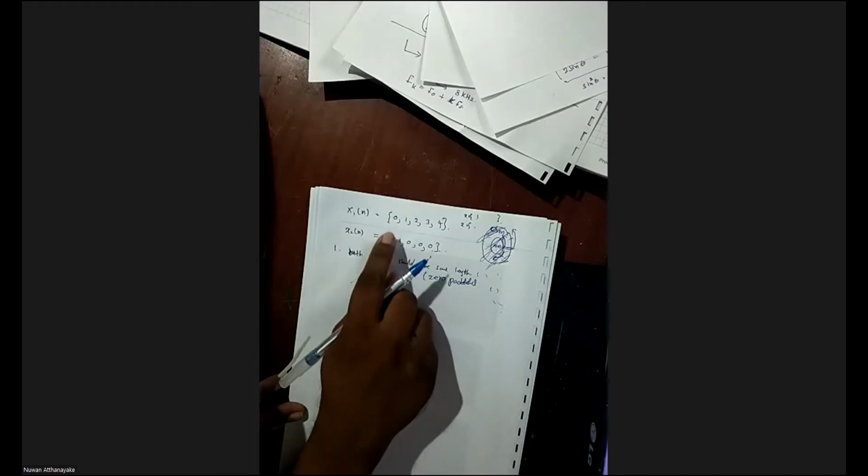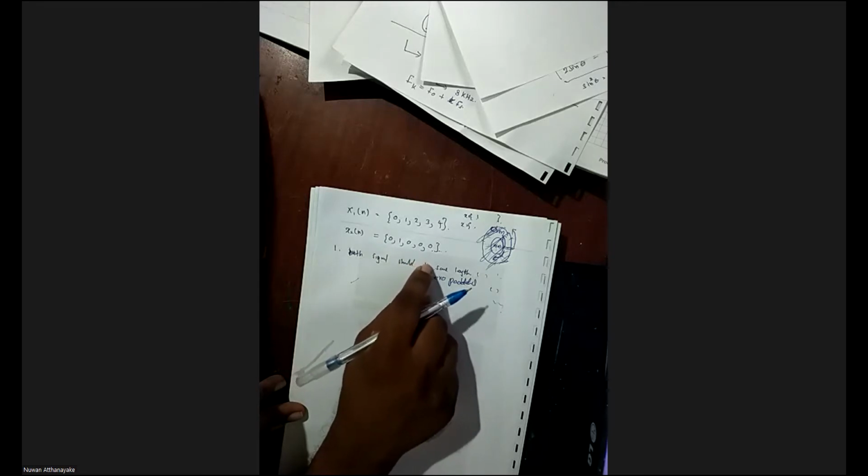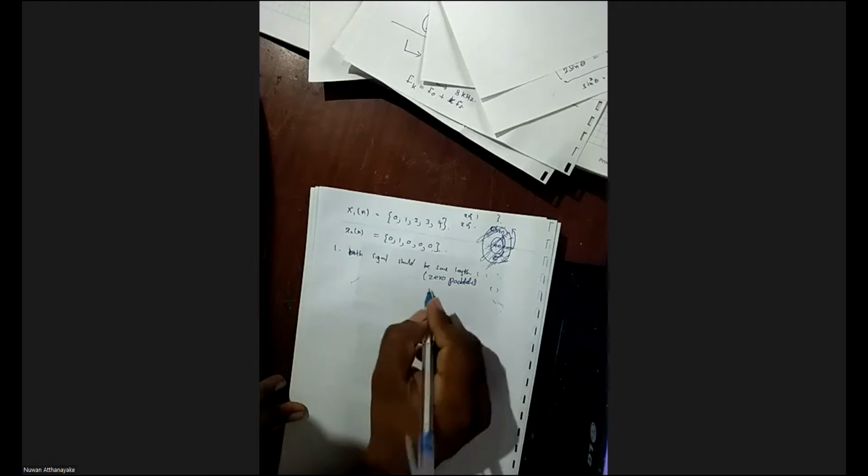If your signals are not the same length, you have to pad, you have to put some zeros after the short sequence, and you can make both sequences equal. That is zero padding.